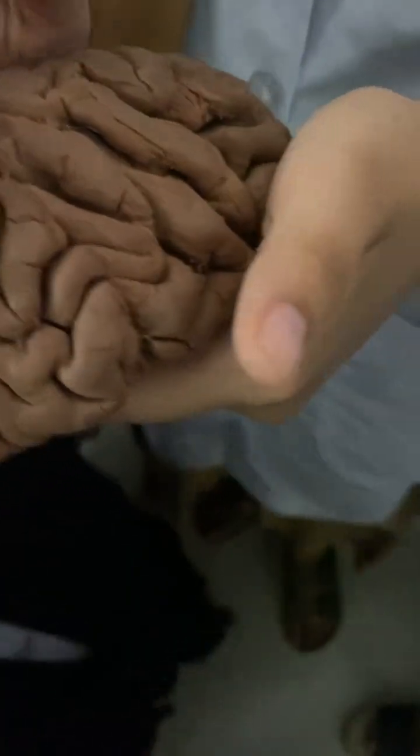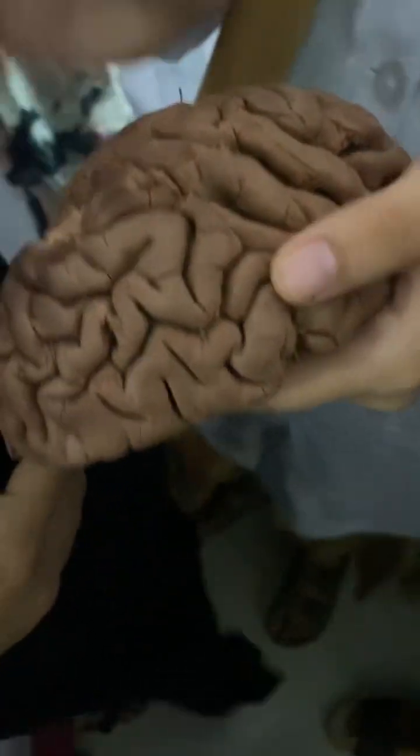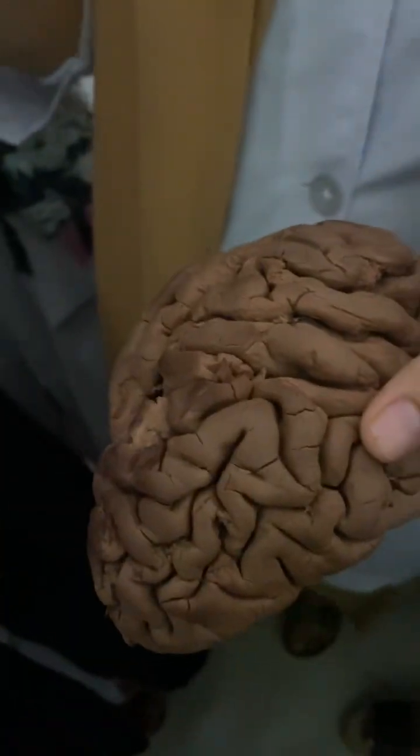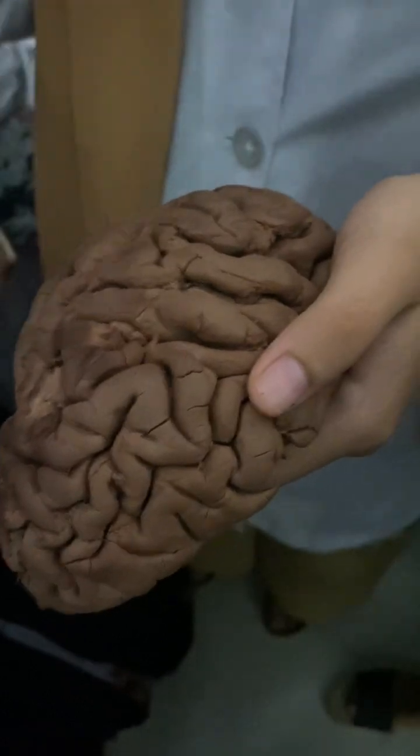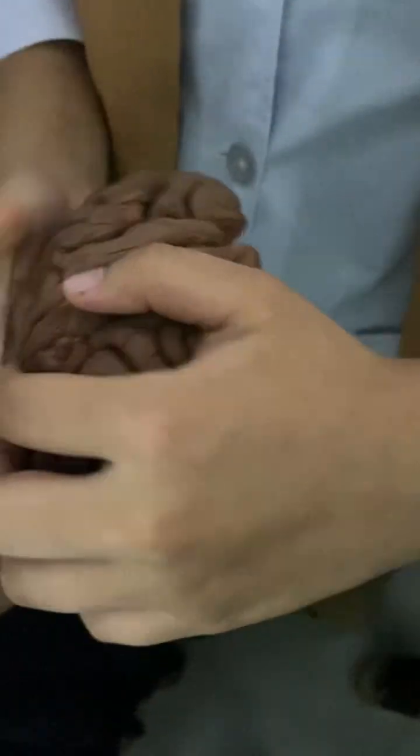So 45 is triangularis and 44 is opercularis. Okay, so we're done with the motor area.